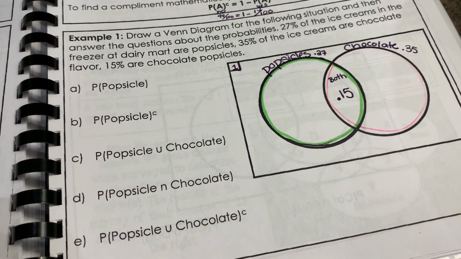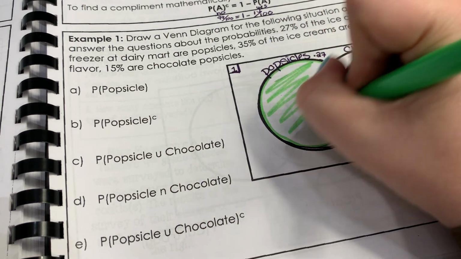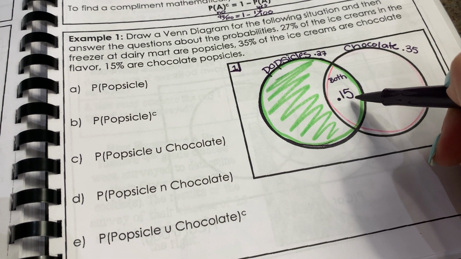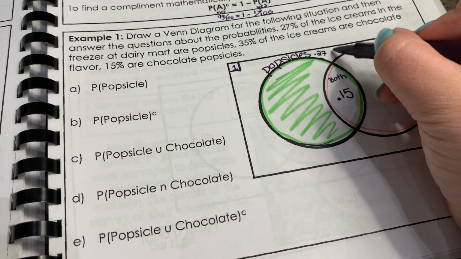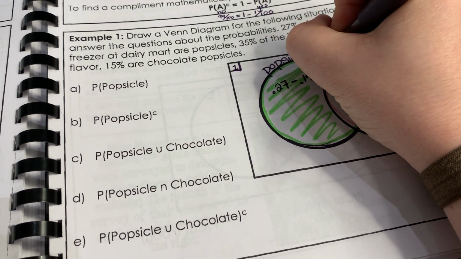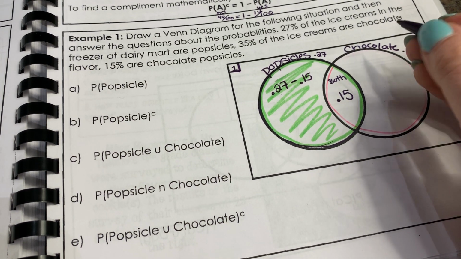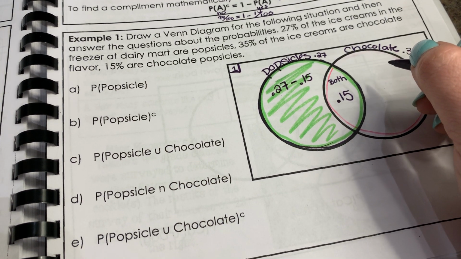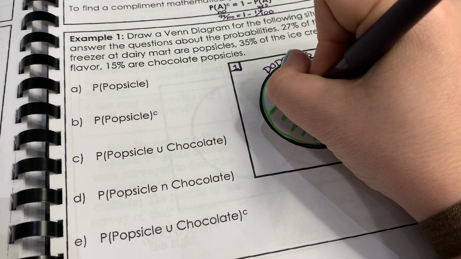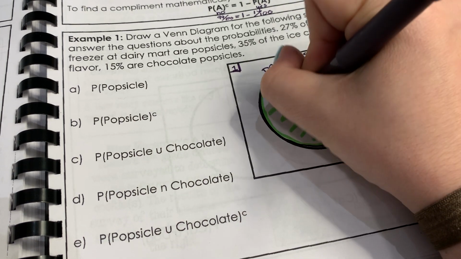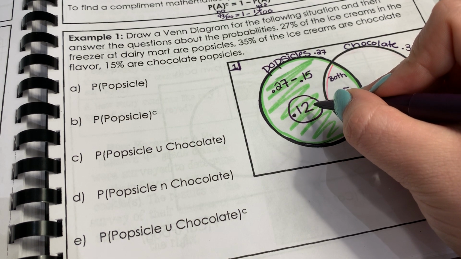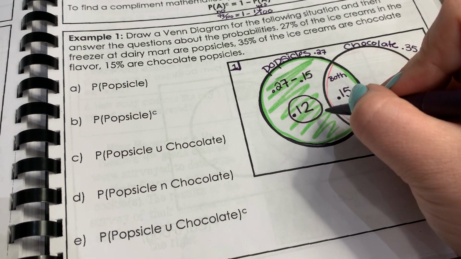This part out here, which I'm going to shade right now in green, represents any popsicle that's not chocolate, because this part has the chocolate ones already. So we need to take our total of 0.27 and subtract the ones that we've already accounted for as chocolate. We're going to end up double counting our chocolate popsicles and double representing them. So when I do our total amount of popsicles minus our chocolate popsicles, I get 0.12, meaning 12% of the things are just popsicles, not chocolate ones: vanilla ones, strawberry ones, banana ones, but popsicles.